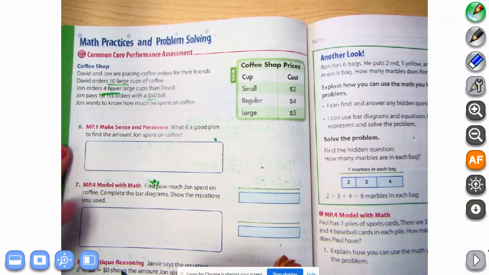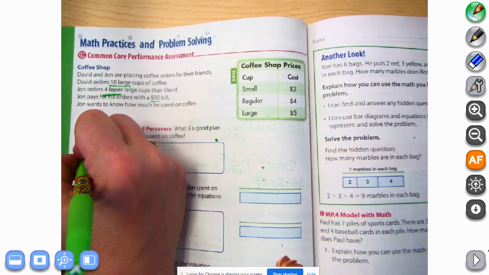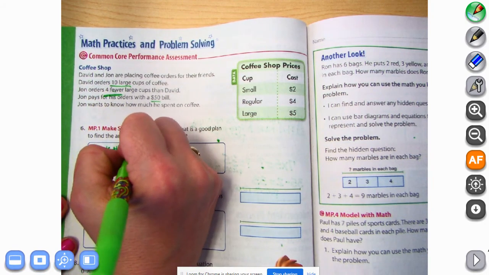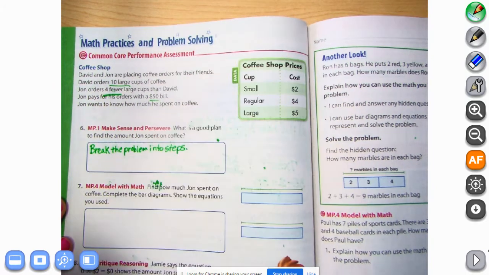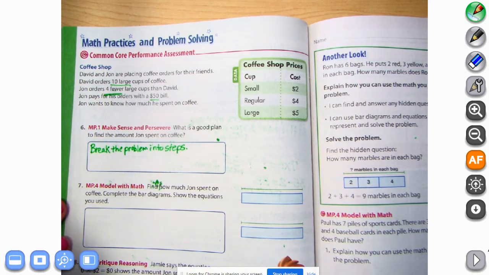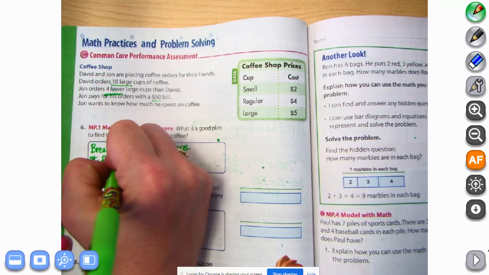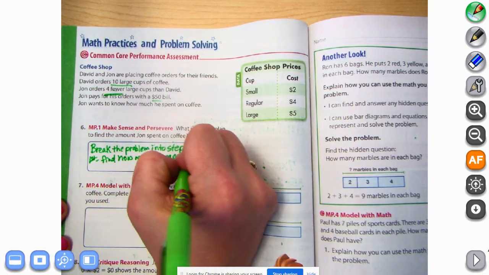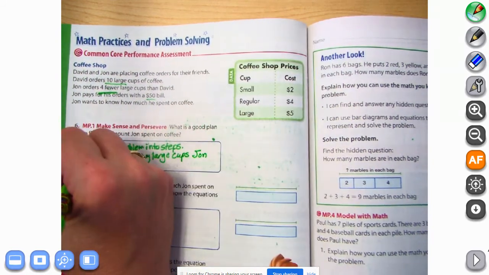All right, we're going to go here down to the number 6. What is a good plan to find the amount John spent on coffee? Okay, so we could break the problem into steps. That would be something we would want to do first. Okay, first, find how many large cups John ordered.